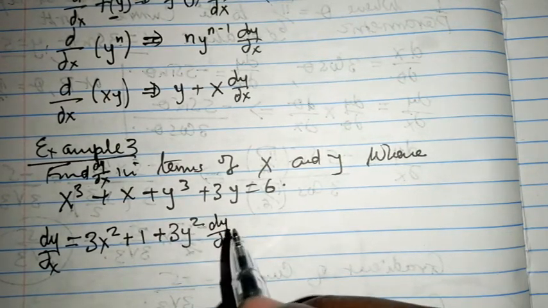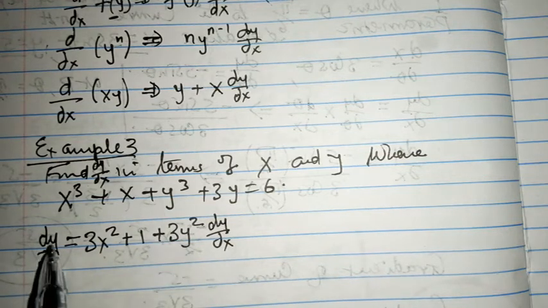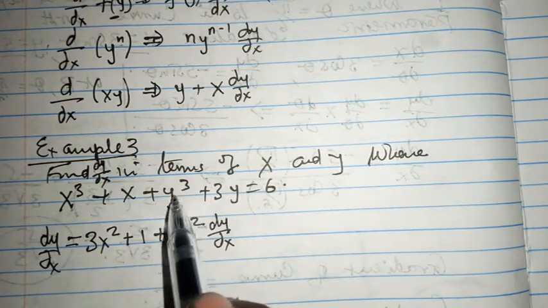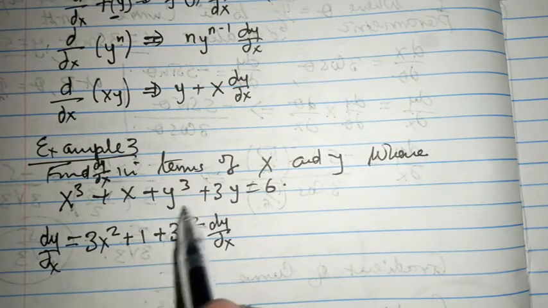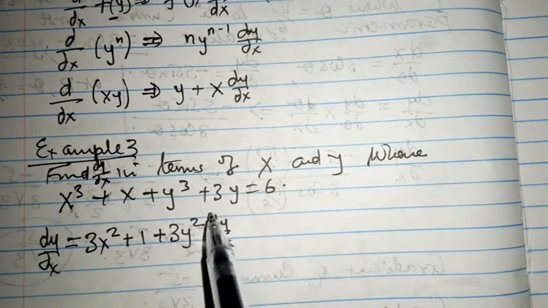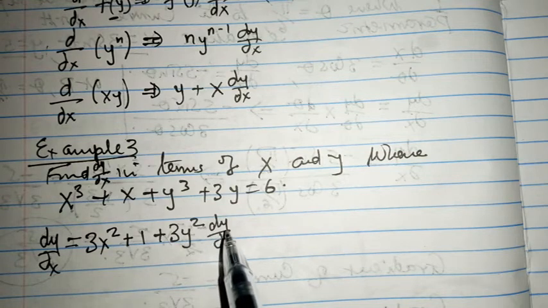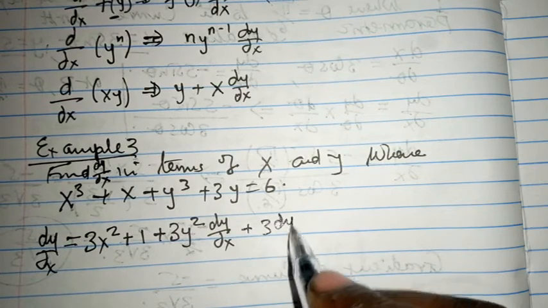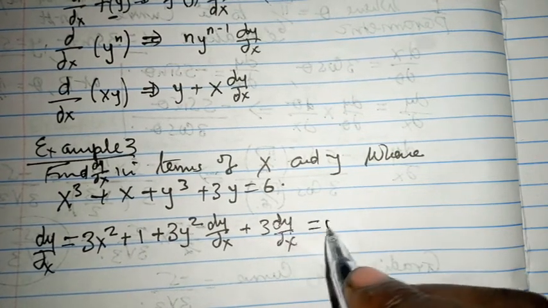Remember to remind the world that as much as we are differentiating y with respect to x, we have a function that does not have x here. So we differentiate it and remember to indicate it is after all dy dx. So plus 3 again dy dx is equals to 0.